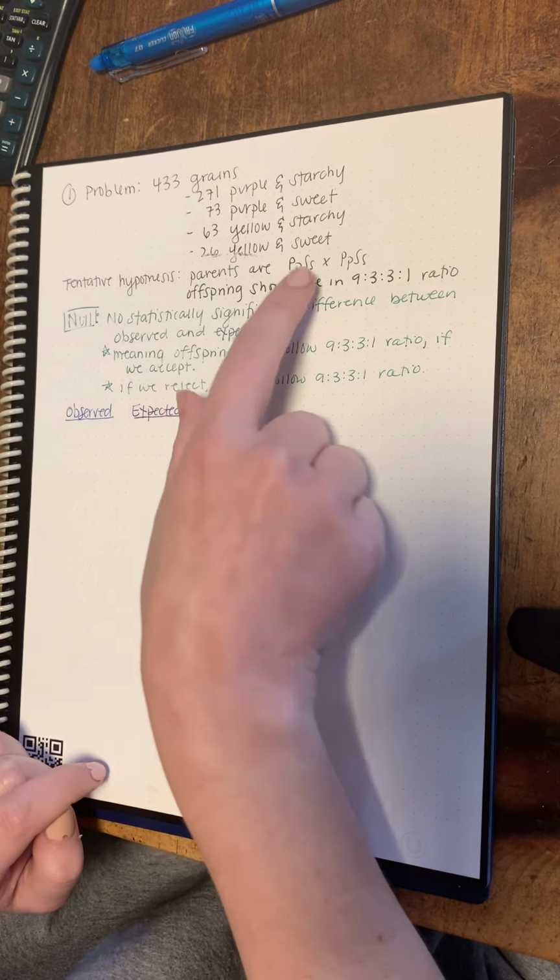If we reject our null hypothesis, that means that the offspring is not following the 9:3:3:1 ratio that we were expecting, and so we cannot say that their parents are heterozygous for both traits.